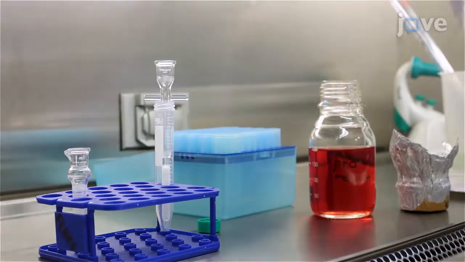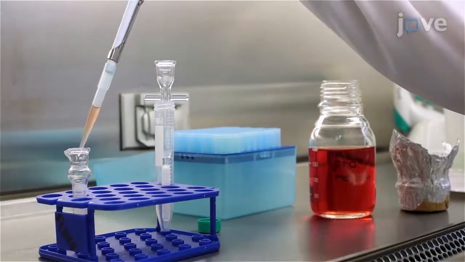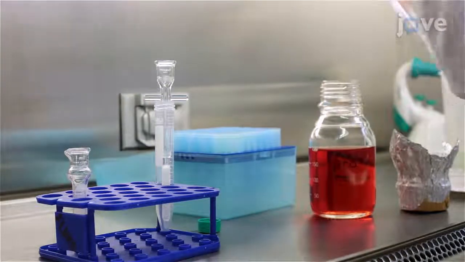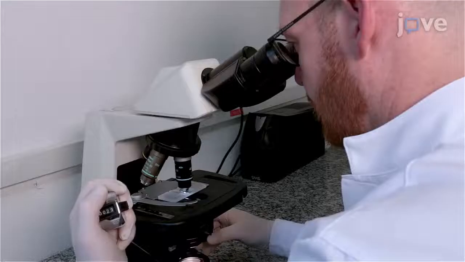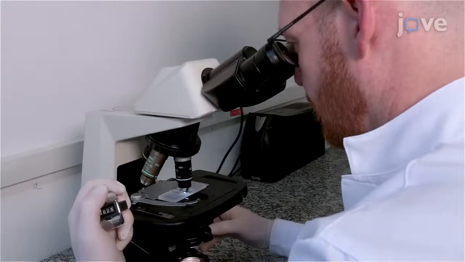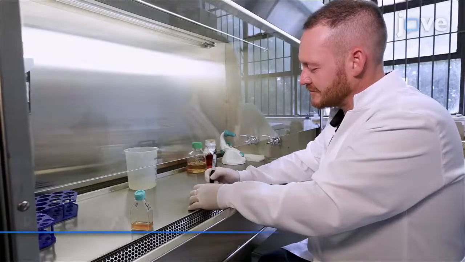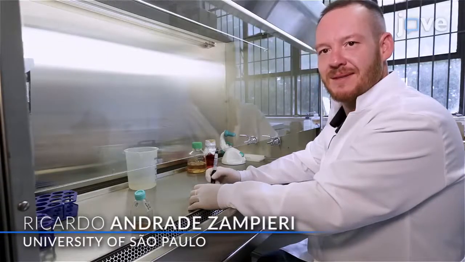It can also be applied to other mice strains and Leishmania species that cause cutaneous leishmaniasis. This assay has some critical steps, such as requiring trained personnel that are comfortable working with mice and have experience in performing supplantar injections to avoid accidental exposure to infectious material. Demonstrating the procedure will be Dr. Ricardo Zampieri, a technician from my laboratory.